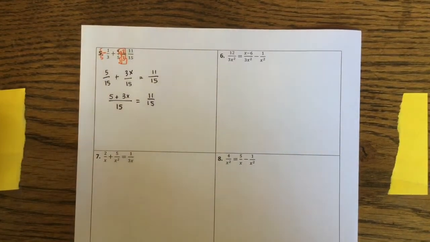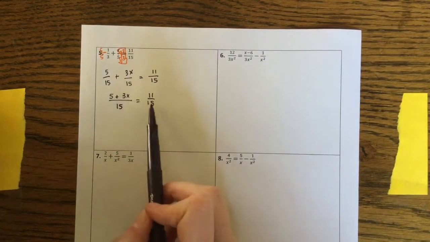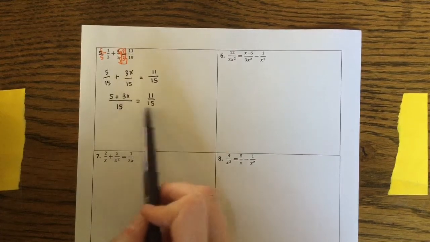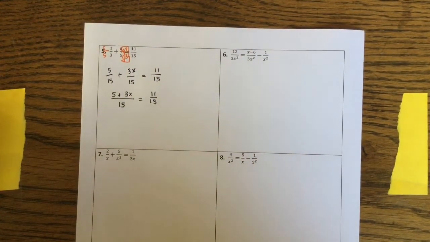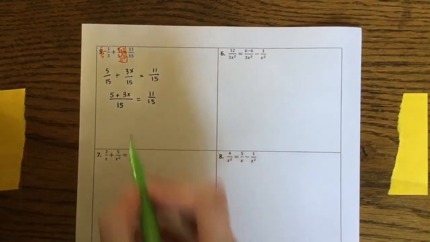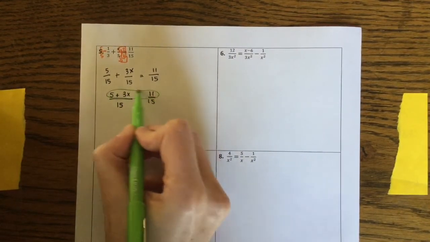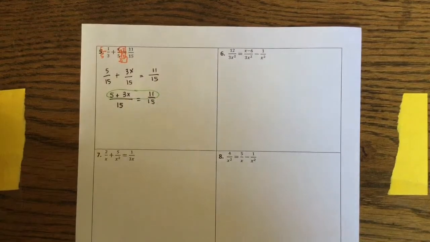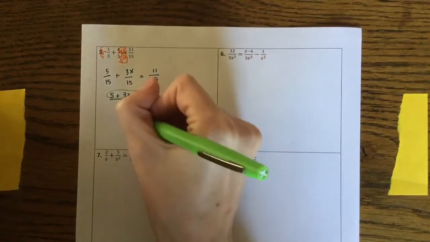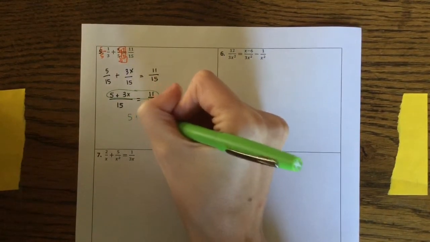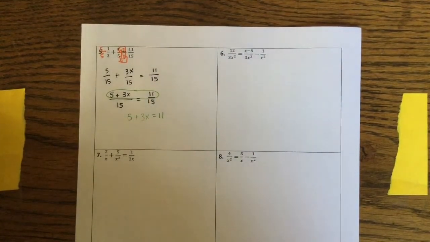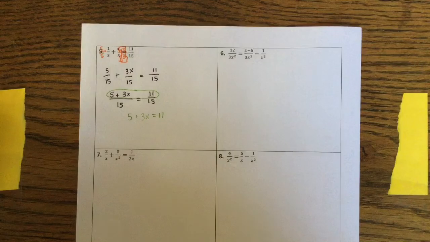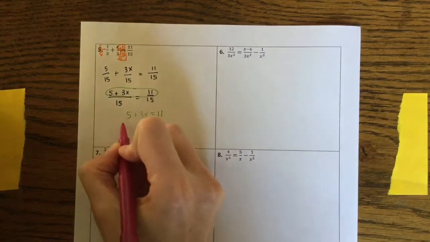At this point, you can either cross multiply, so multiply 15 times that and 15 times 11, and then solve that equation. Or if you prefer working with smaller numbers, if the denominators are equal, then so are the numerators. And so we can solve this equation, 5 plus 3x equals 11. To solve that, subtract 5 on both sides.